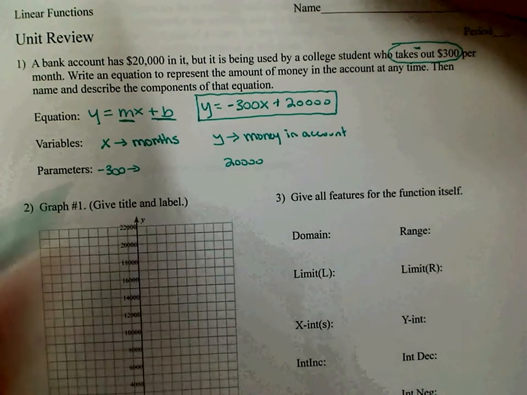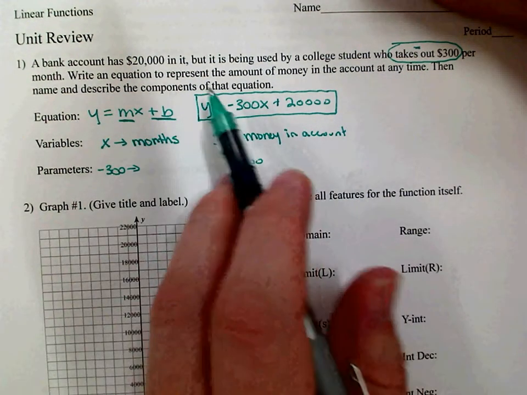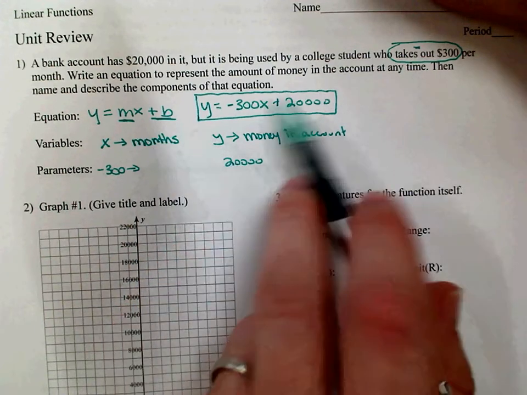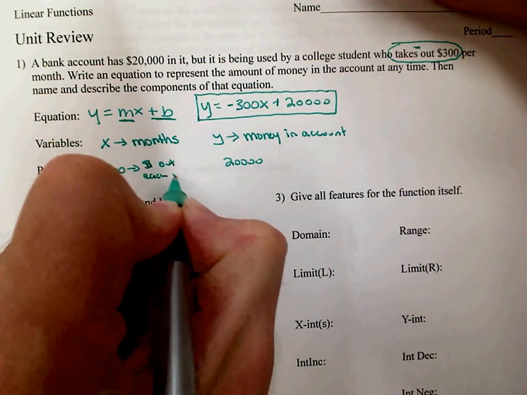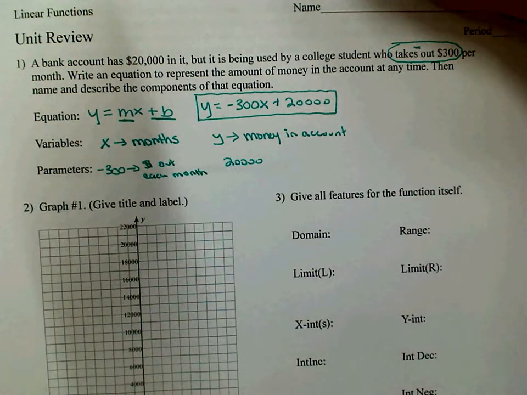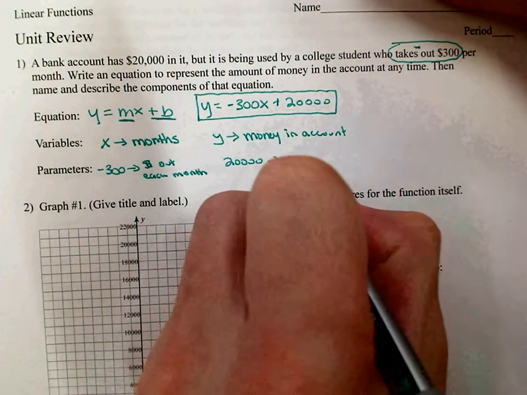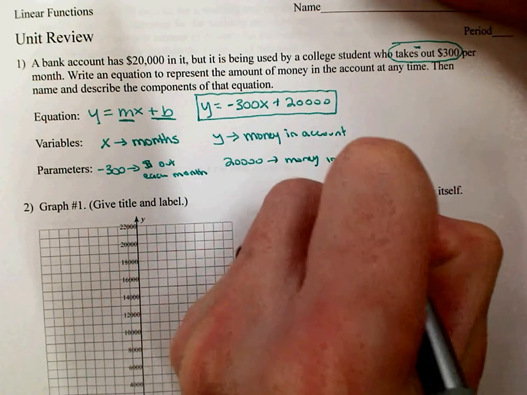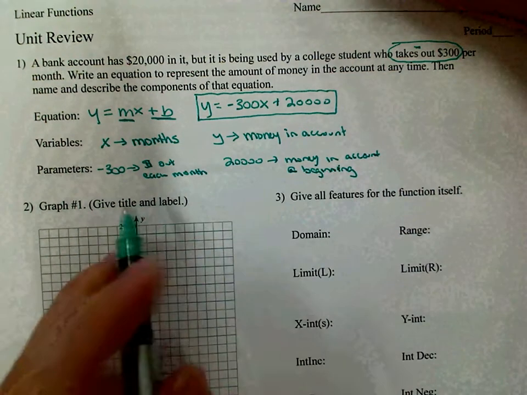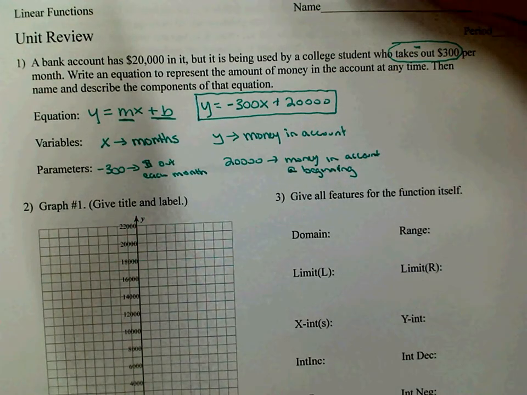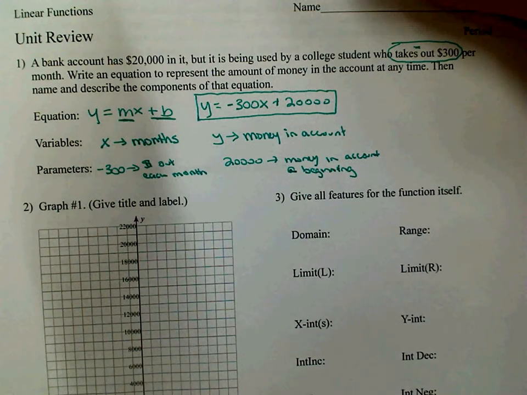All right, now the parameters, those are just describing what the problem tells you. You can probably pull it straight from the problem. So that 300, that negative 300 is what you take out each month. So we could say money out each month. So you're making sure that you can describe what's happening in that problem. And the $20,000, that's the money in the account at the beginning. So the parameters are where you kind of have phrases, where you describe specifically what it is. The variables are going to be much more direct. They're going to be specific things. X is months. Y is the money in the account. They're going to be specific things.